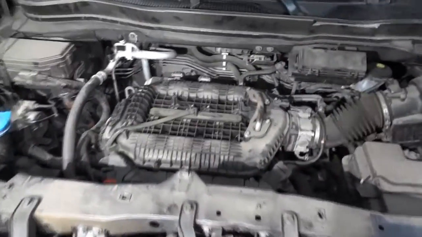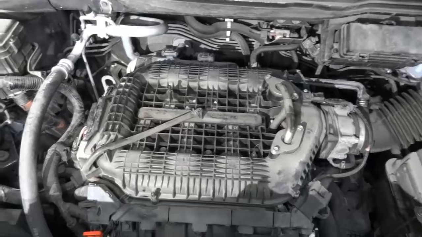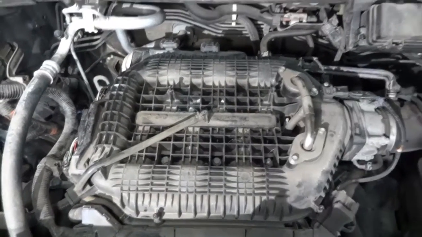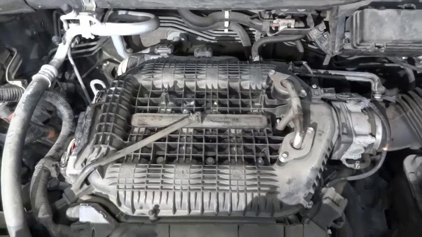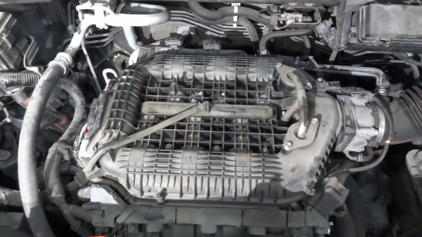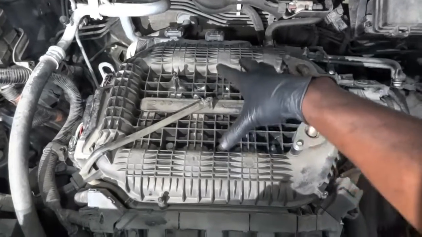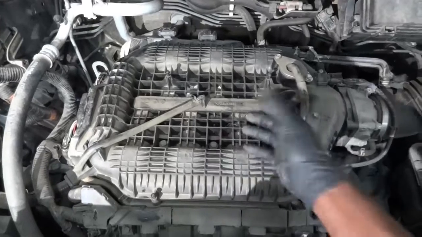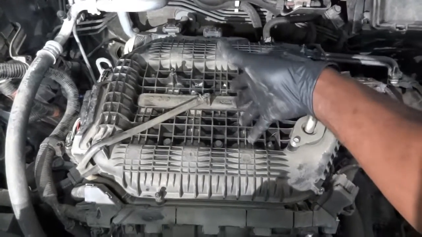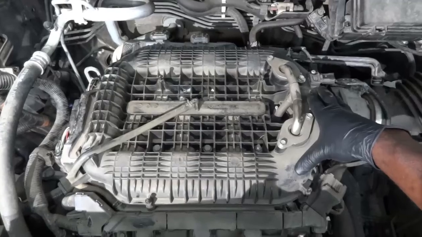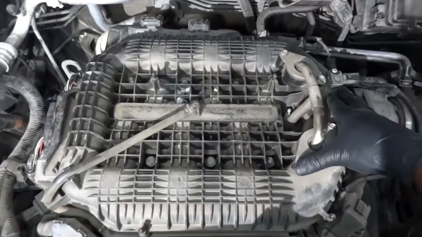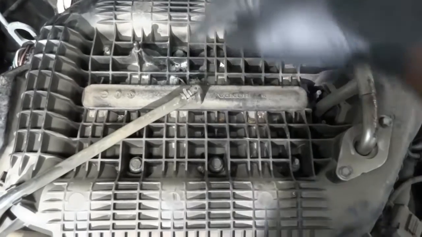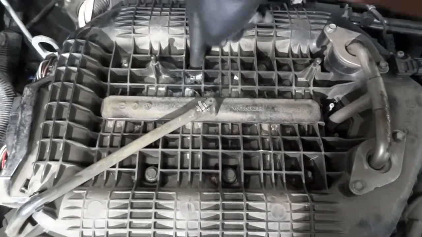All right guys, so I got the engine cooled down. Now we're going to replace the injectors. The engine is pretty cool right now. Replacing the injectors on this engine is pretty straightforward. We're going to have to remove the intake manifold. Once we remove the upper part of the intake manifold, then we're going to remove the bottom part of the intake manifold, and then the injectors will be right there. Removing this intake manifold is pretty straightforward. This intake manifold has 6 bolts: 1, 2, 3, 4, 5, 6.